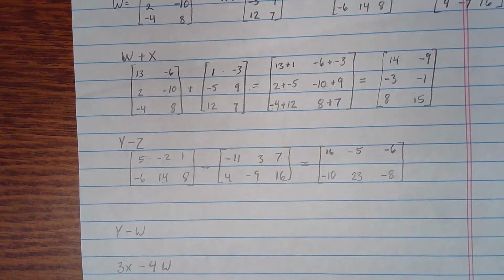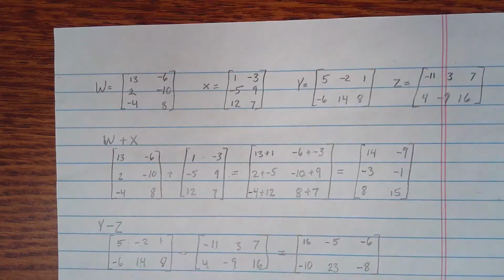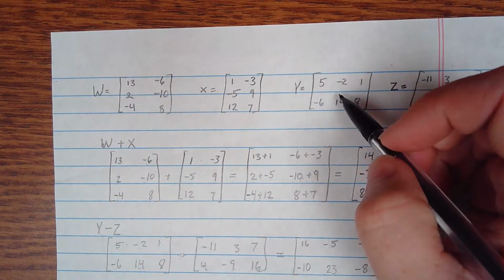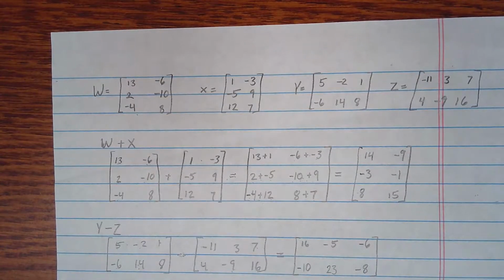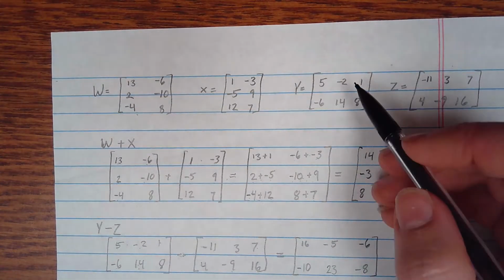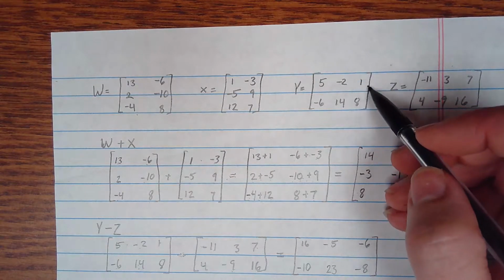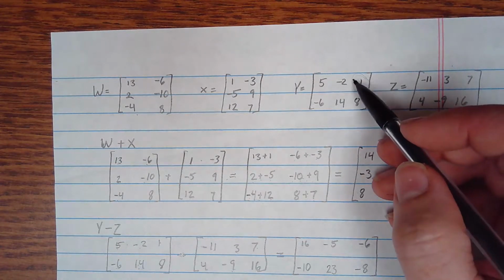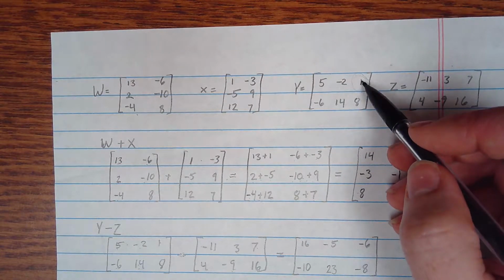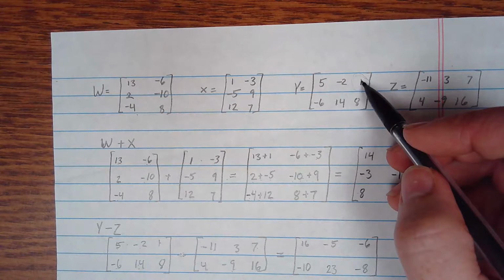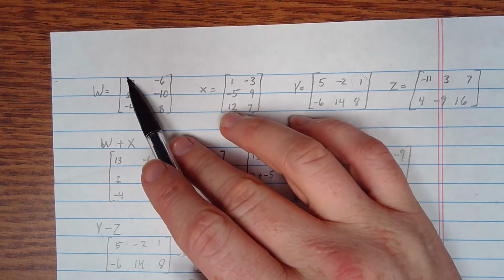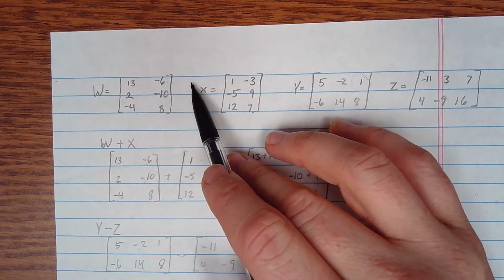Now, take a look at y and w. I need to do y minus w. It won't work because when I take this position, 1, 3 in y, and I try to subtract w 1, 3, well, w has 1, 1 and 1, 2, but no 1, 3.